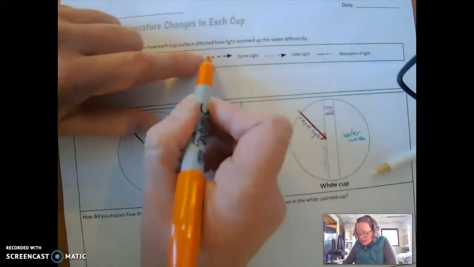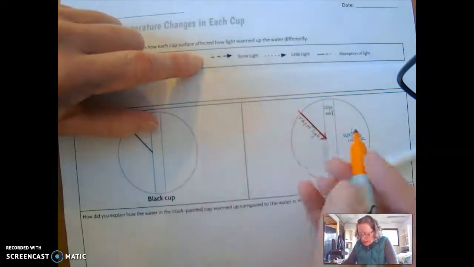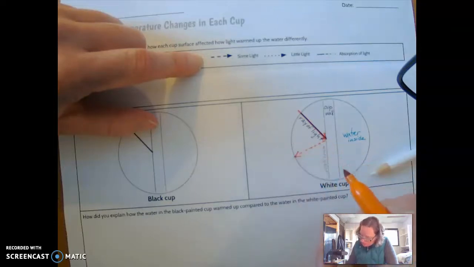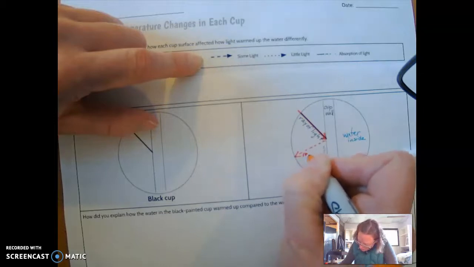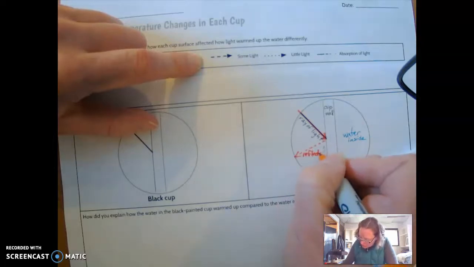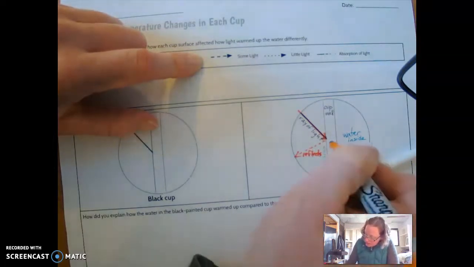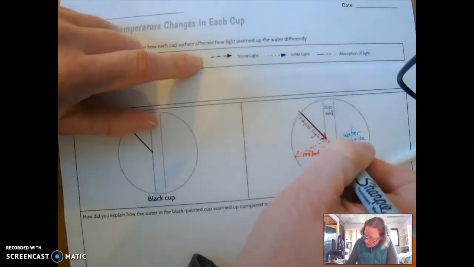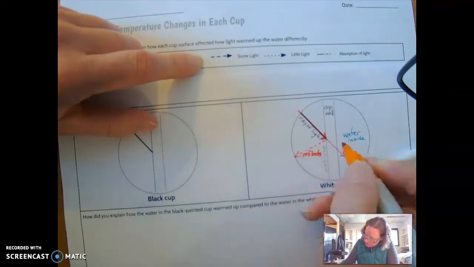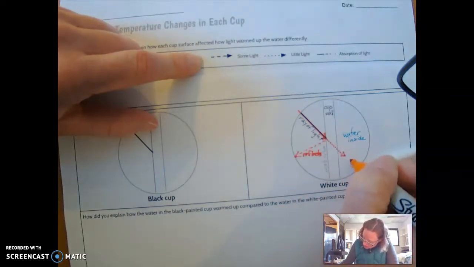So if I'm looking at my key, I'm going to illustrate some light reflects off, and I'm going to label it reflects. Some light reflects. And then a little goes through, right? So a little goes through my cup. I'm going to label that transmit.